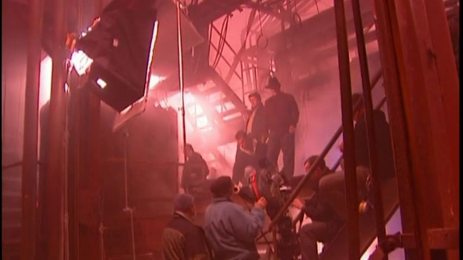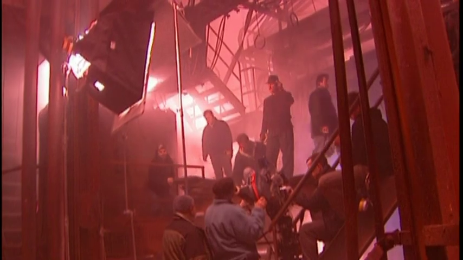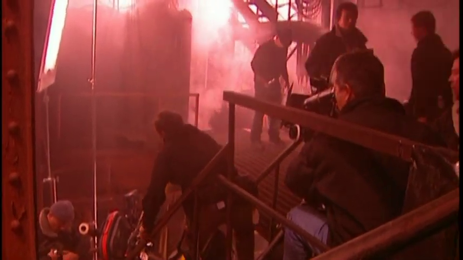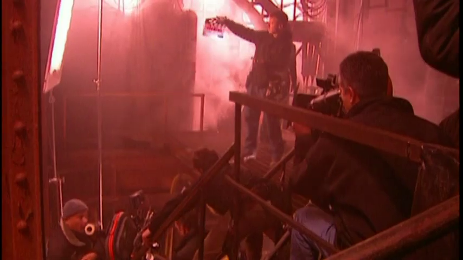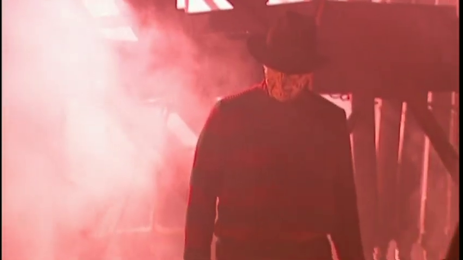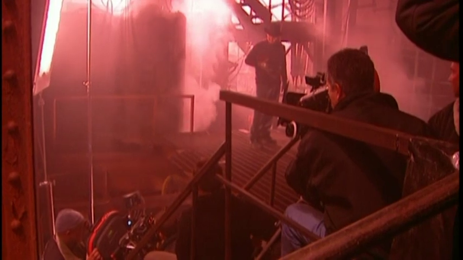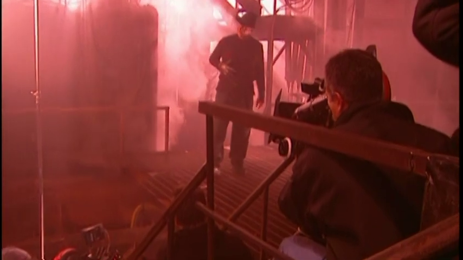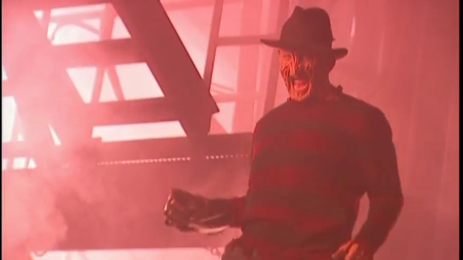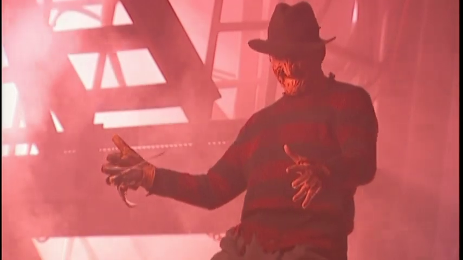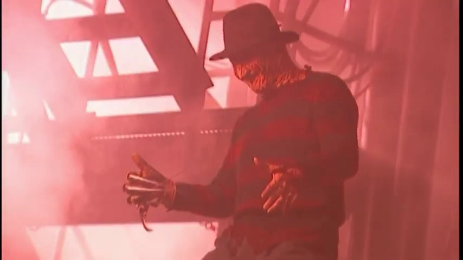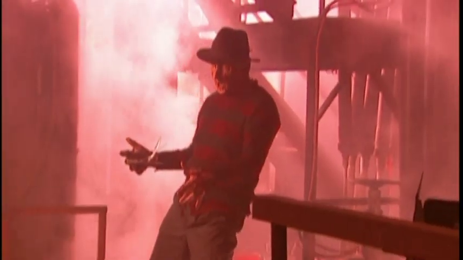Robert? Yeah. You tilt your hat back just a little. Freddy, Elvis, Krueger. Here we go, and roll sound now. Rolling. B marker. And set. Right. And action. Boing, boing, boing, boing, boing. Oh.